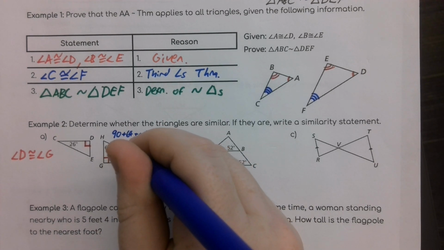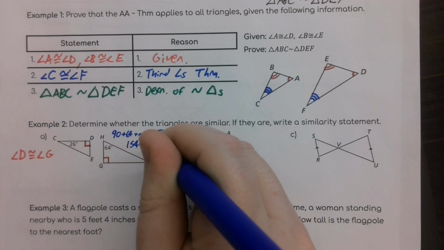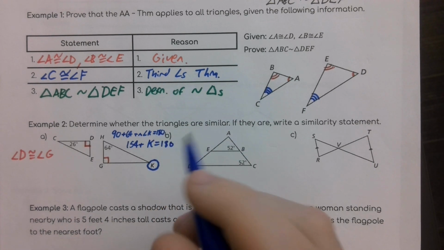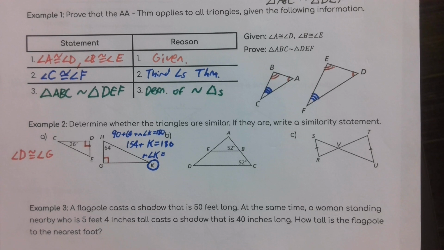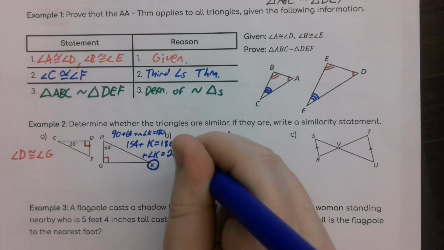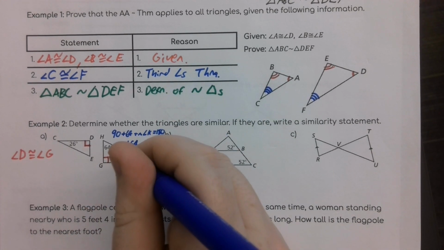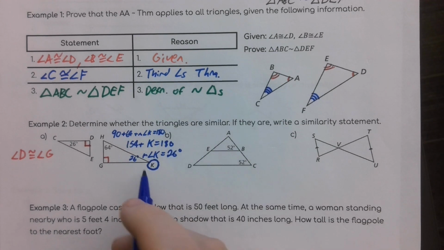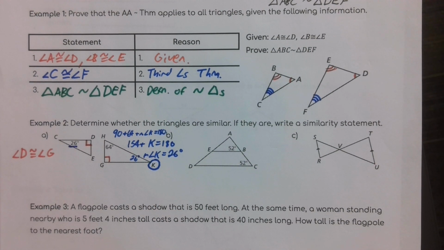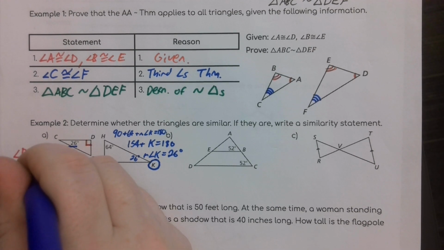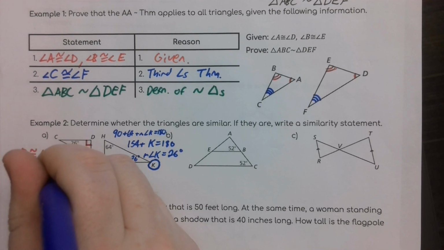In other words, 154 plus K should equal 180. So what's the measure of angle K? 26 degrees. And if this is 26, doesn't that match this angle here? So we can actually say that angle C is congruent to angle K.